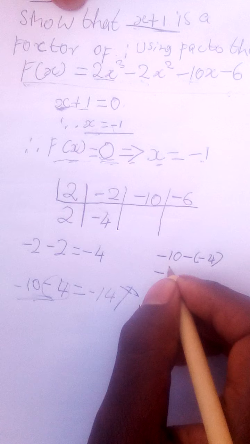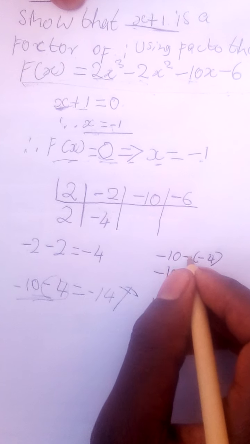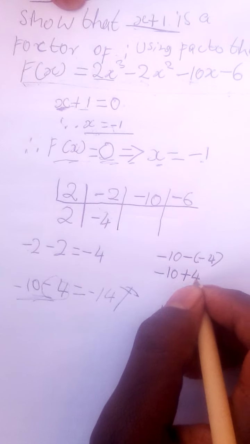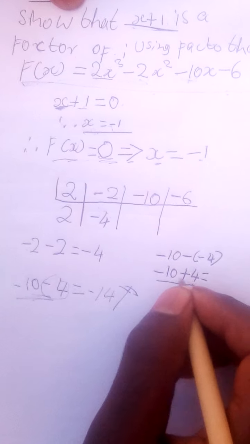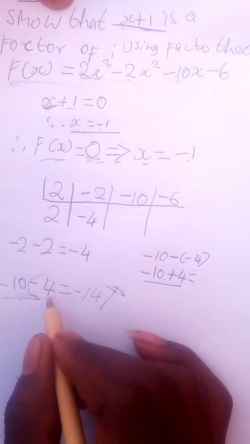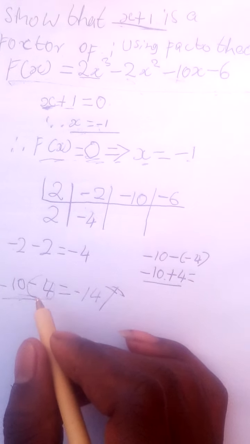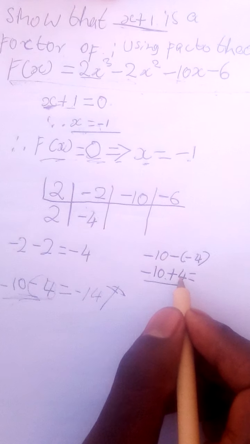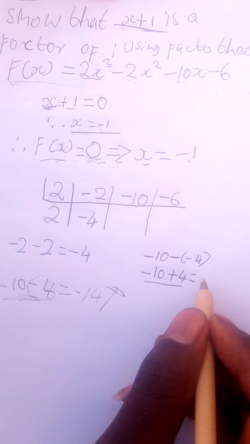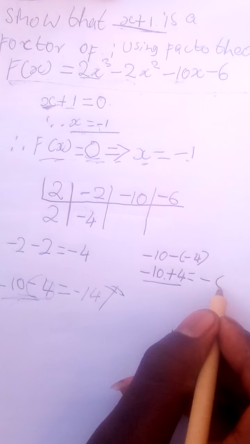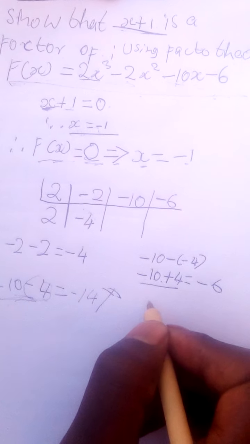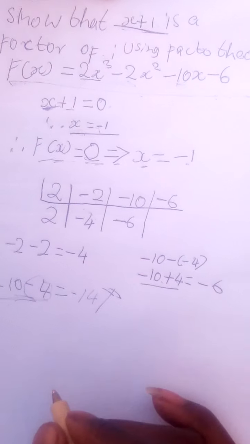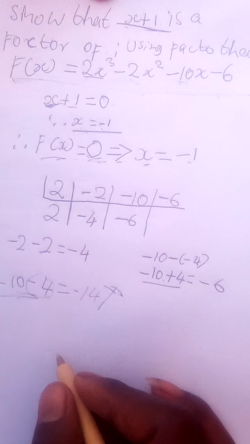Then this is going to be negative 10. Then negative multiplied by negative is going to be positive. Then I will be having positive 4. Then you see the difference between this number and this number. They are much different. Then this is going to be minus 10 plus 4. Minus 10 plus 4 is the same as minus 6. Then our value here, the second term, is going to be minus 6.